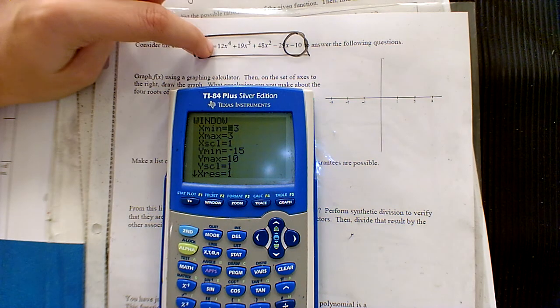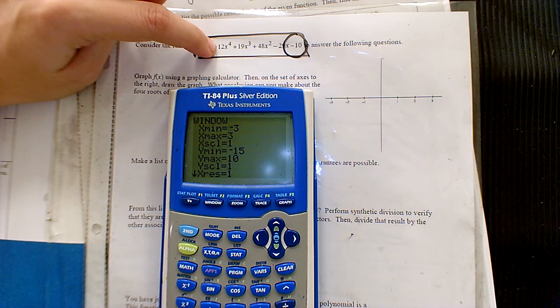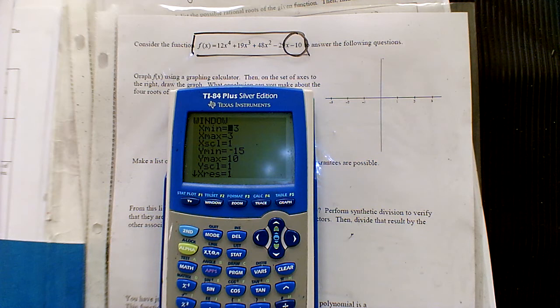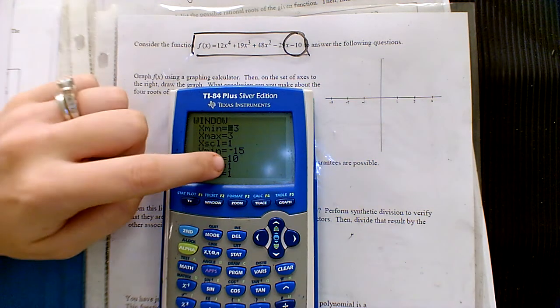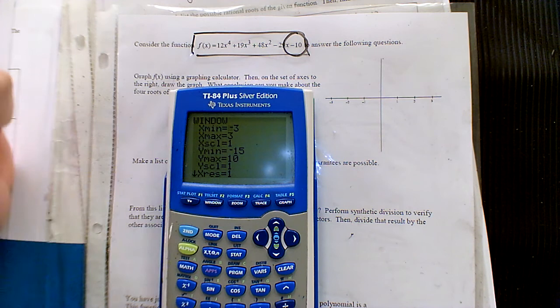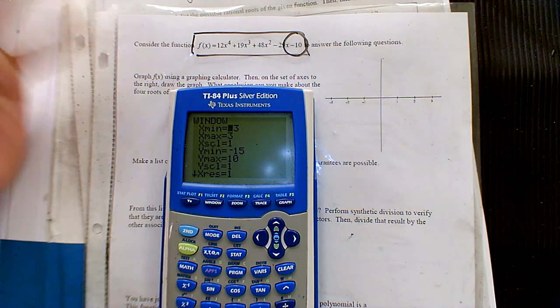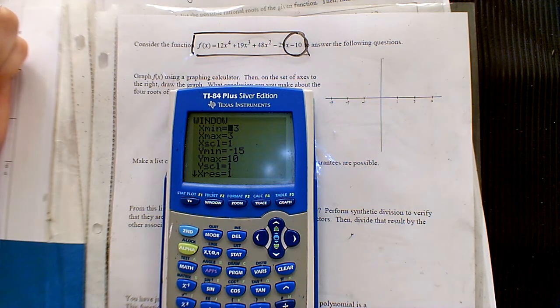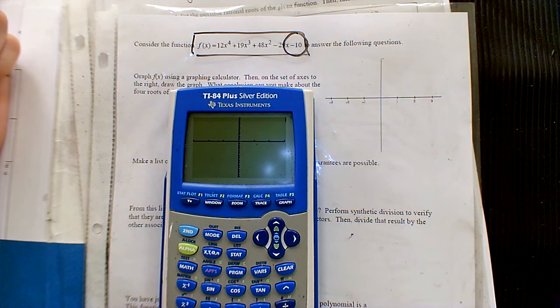If we have an even degree and a positive leading coefficient, what's the end behavior going to look like? Both rising, all right? So the graph's going to go up forever. So I don't think it really matters how big the y value is, the y max. So this is what I had in there, but we can always go back and change it. Let's go ahead and hit graph. I say that's pretty good.